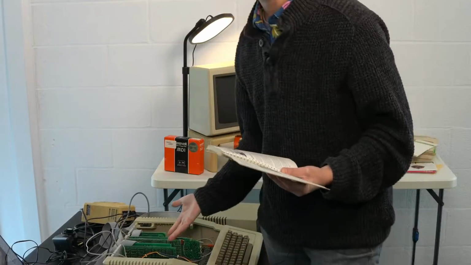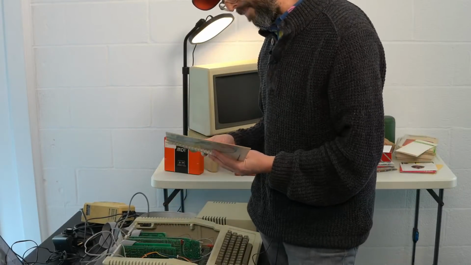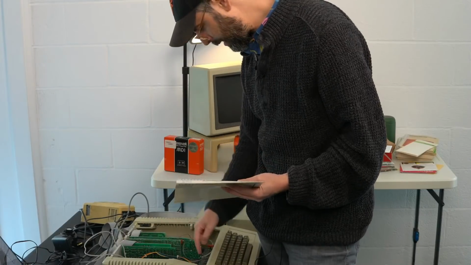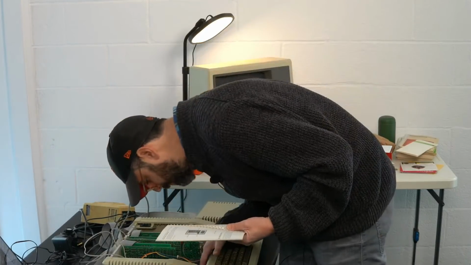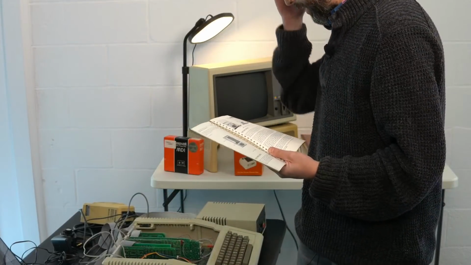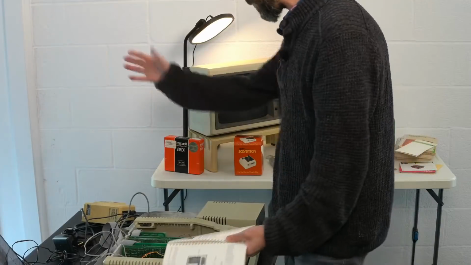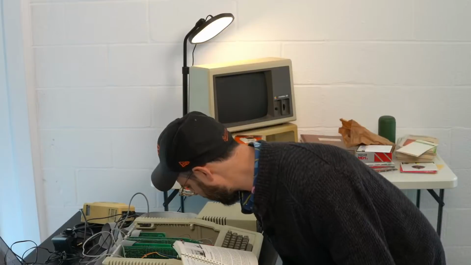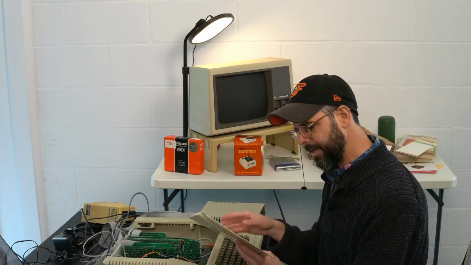Can you see the beauty that's inside this thing? Main board, power supply, speaker. Oh yeah, there's the speaker. So apologies. I do have an overhead camera, but let's just see how far I can get with the setup I have.